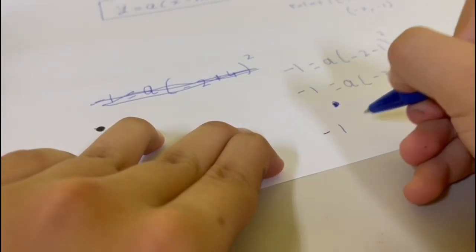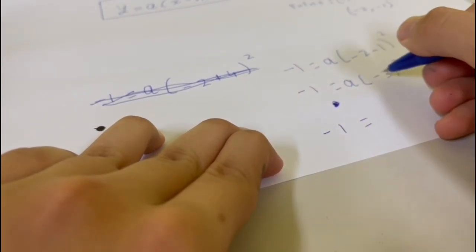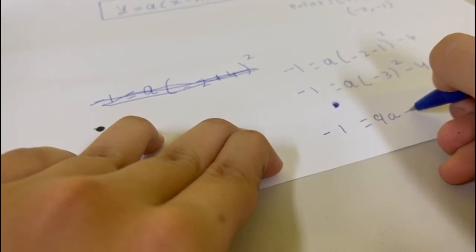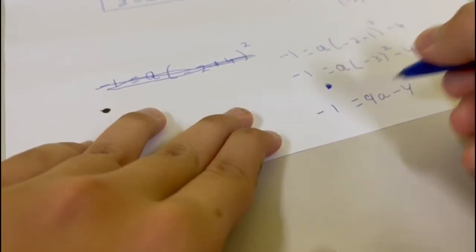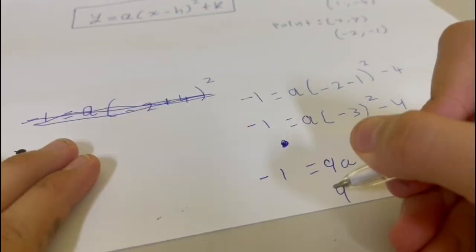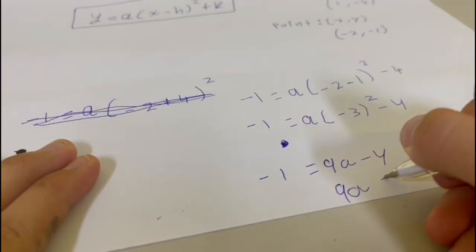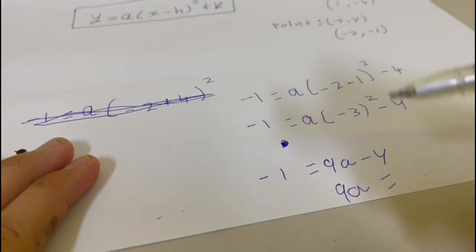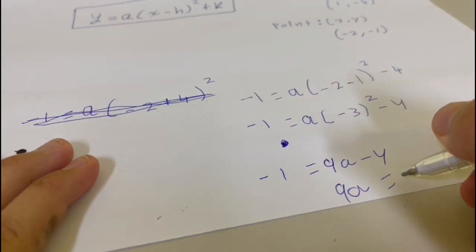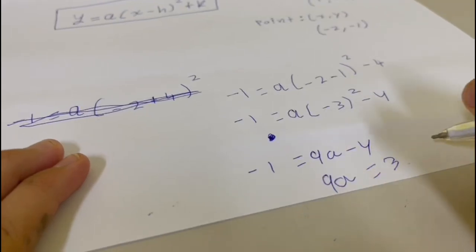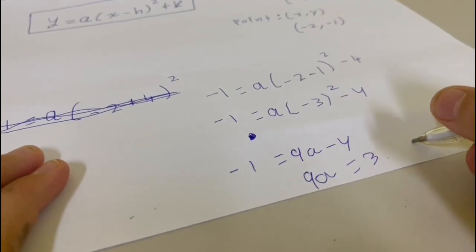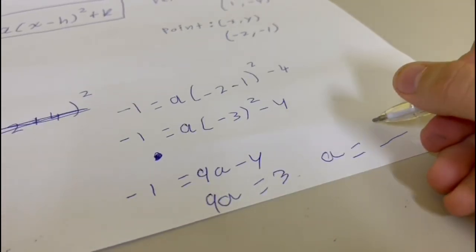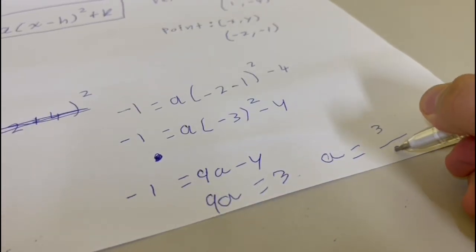So -1 equals, -3 squared is 9, 9a minus 4. 9a equals, taking negative 4 to the other side, 4 minus 1, which is 3. Divide both sides by 9, and we get a equals 3 over 9.